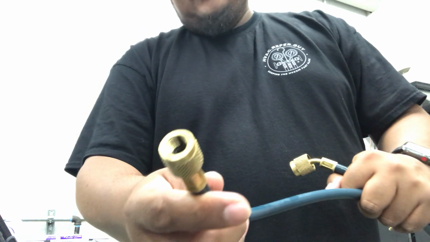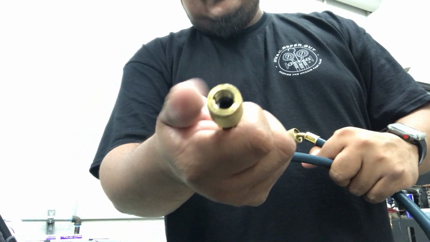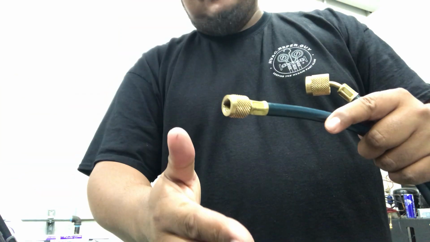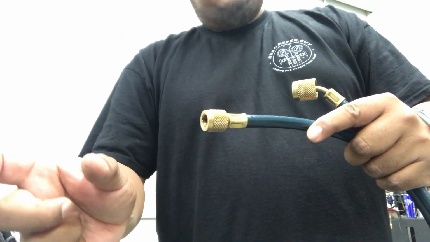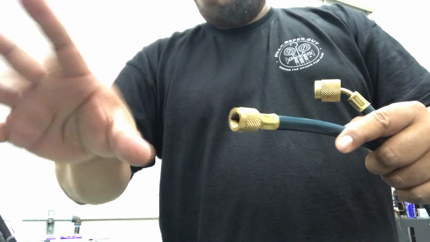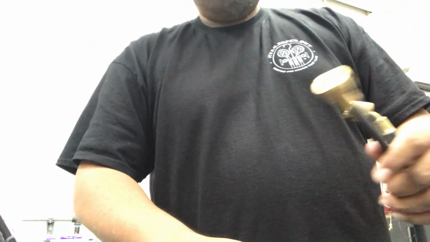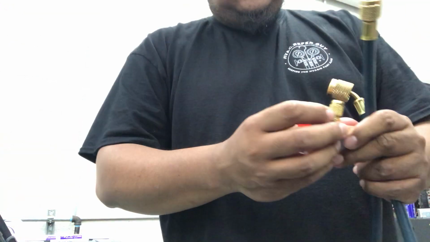Well, this one here, on the other hand, the minute you start to back it off, you're going to start to shoot all the refrigerant out through it. This one's not going to be able to cut it off. The unit's not going to bleed out anymore, but this one's going to start to shoot everything that's inside this hose here. So I brought you the whole assembly. That way you can show that.